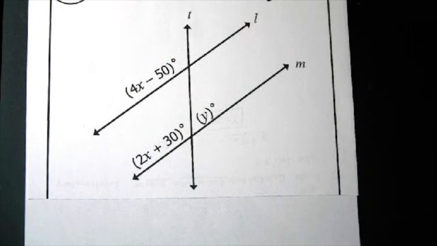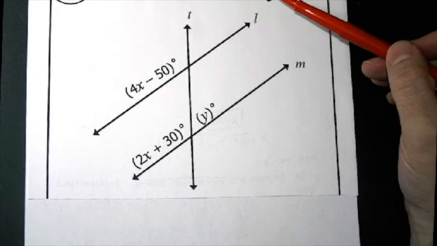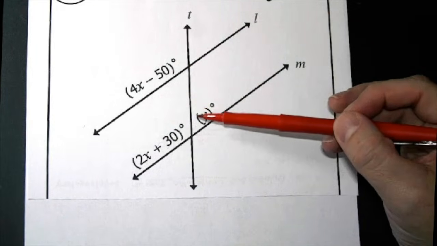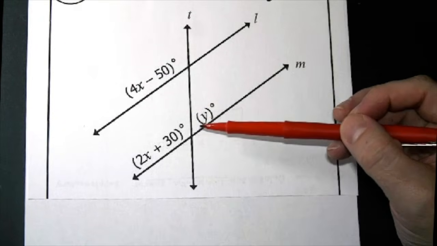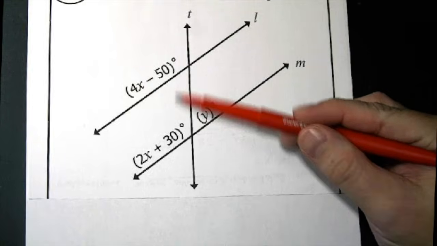Alright, now we're ready for number 3, and this one gets slightly more complicated in so much that we have to solve for y. But in my problem I see x's and y is right here. So our ultimate goal is to solve for y. But before I can solve for y, I actually have to solve for x first.